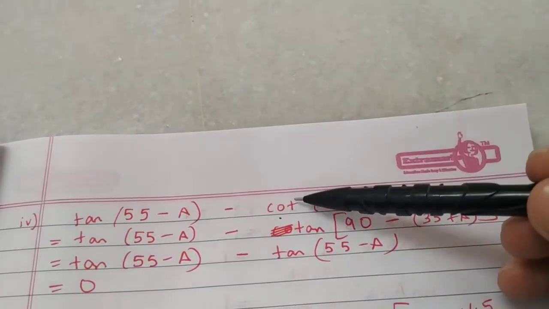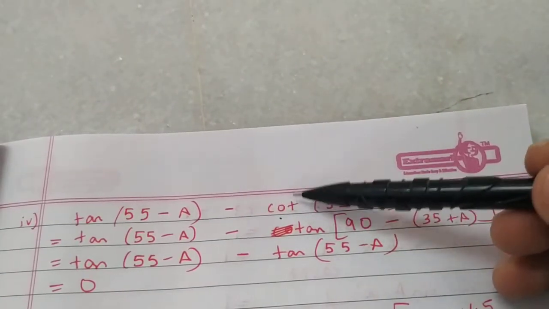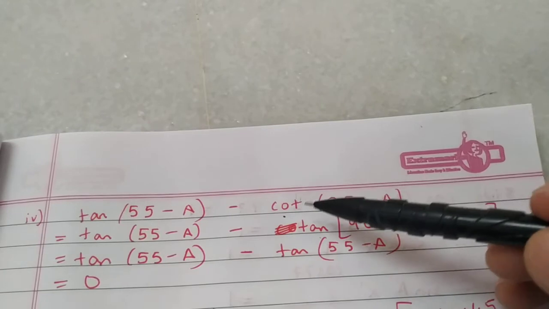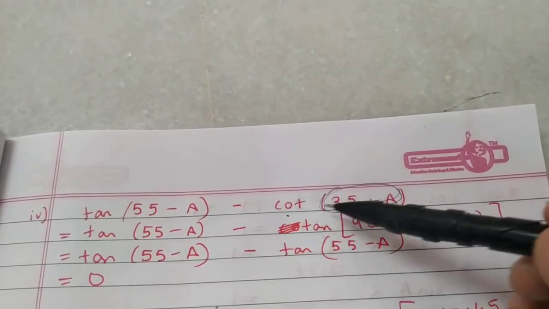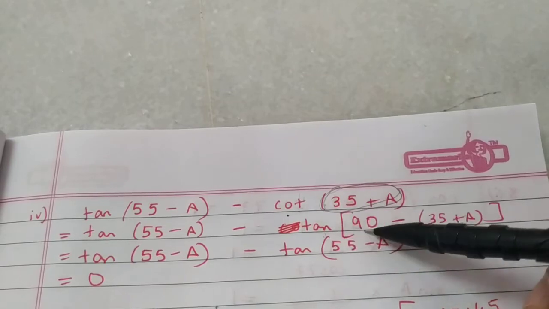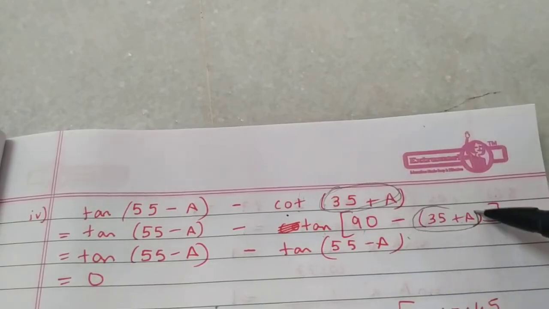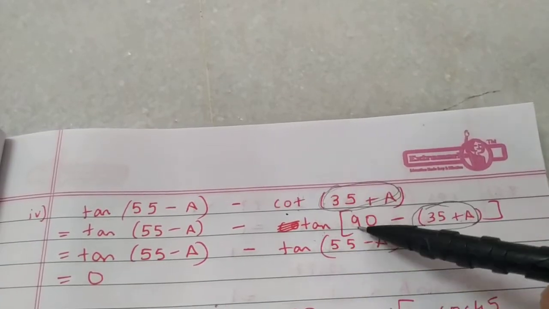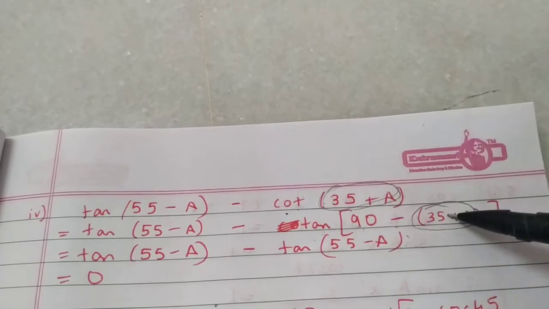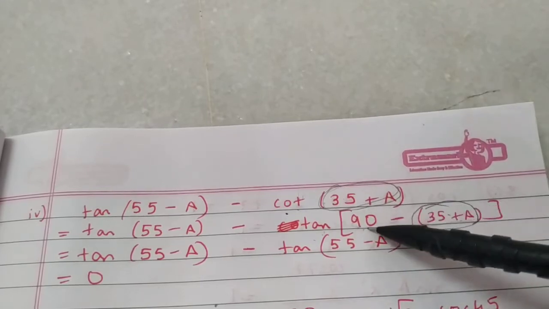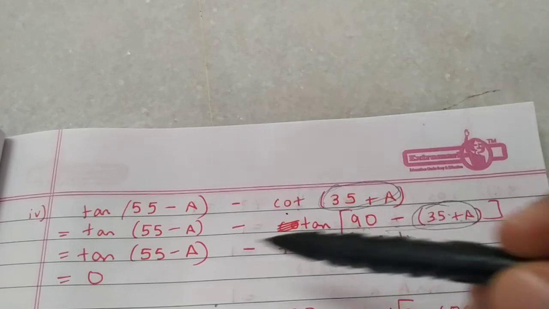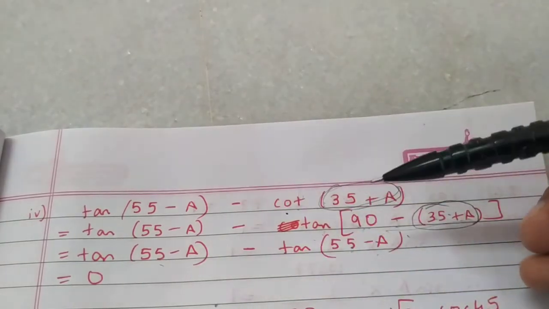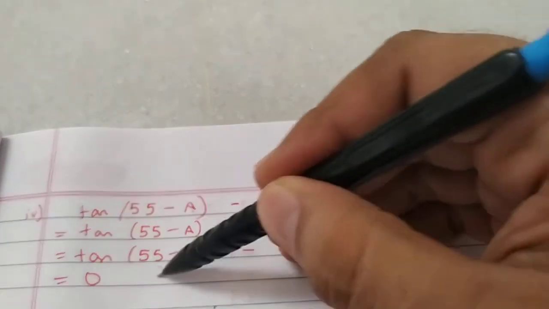I'm going to convert tan into cot into tan. We know that cot theta, where theta is an angle, is tan of 90 minus theta. Now open the brackets. 90 minus 35 is 55, and this becomes minus a. Now the terms are the same, which we knew from beforehand. Cut it and this becomes 0.